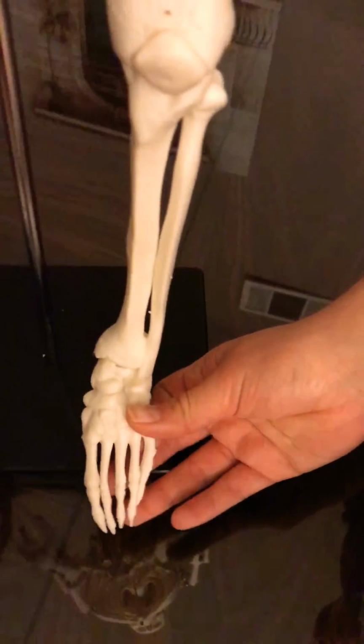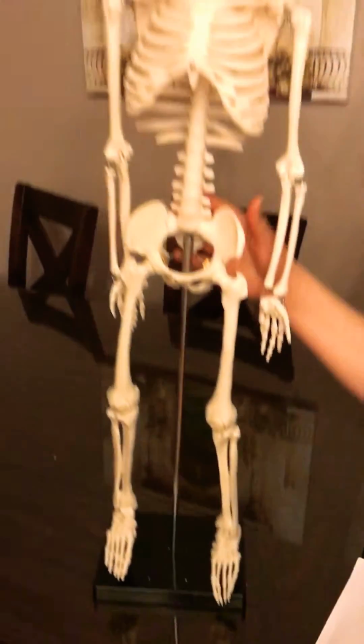So again, some of these bones do have some characteristics of the other. But for the most part, that's what you'll find in our body. You'll find a flat bone, a short bone, a long bone, or an irregular bone.